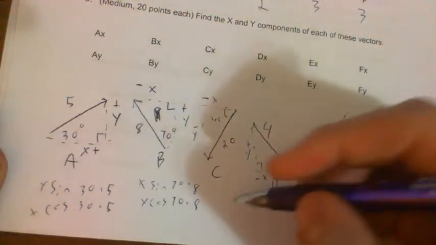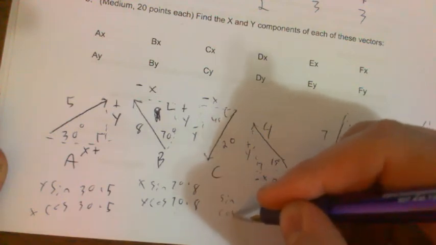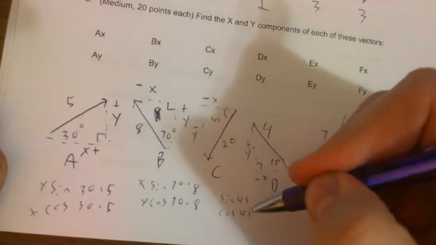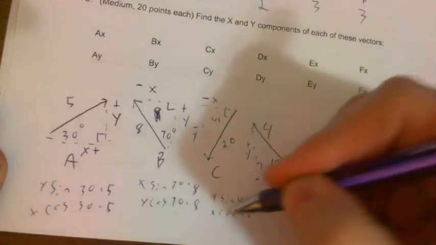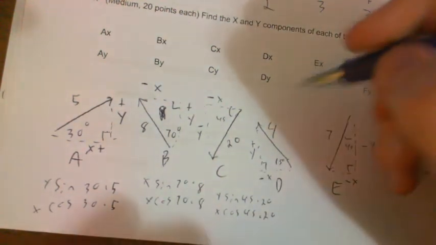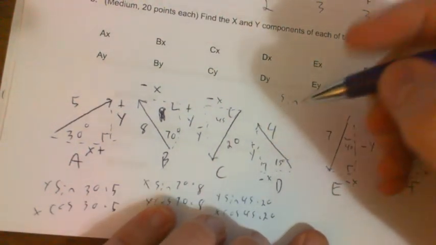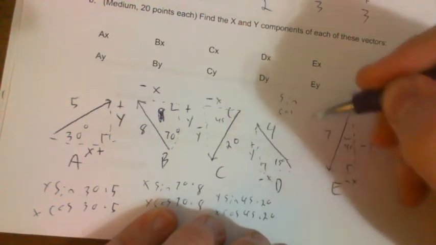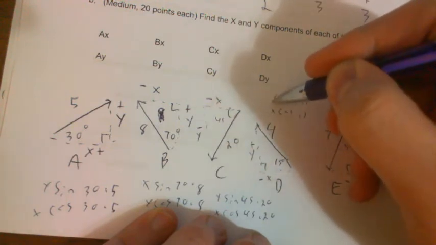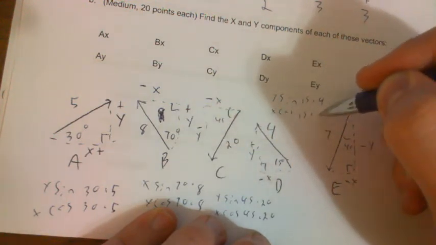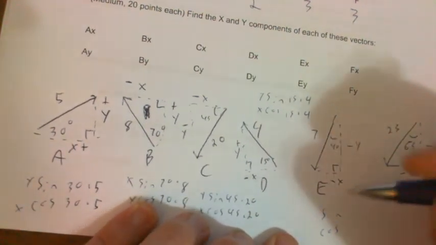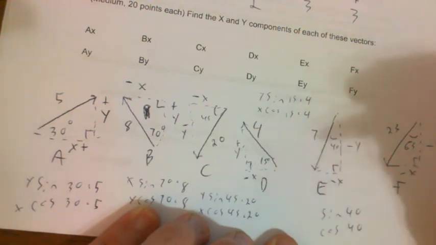Sine gets X. Over here we do sine and cosine of the angle, which is 45 degrees. Touching side is the X, so X gets cosine. Multiply that by 20. There we go. D over here, we're going to do sine and cosine of the angle, which is 15 degrees. Touching side is the X, so that gets cosine, Y gets sine. Multiply both of these by 4. That's how we do that one. E over here, we do sine and cosine of the angle, which is 40 degrees.